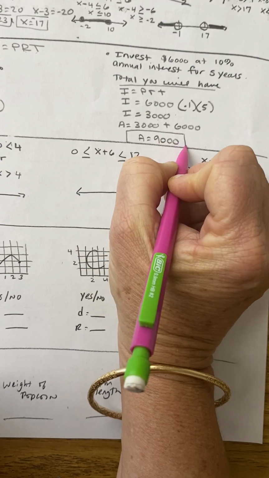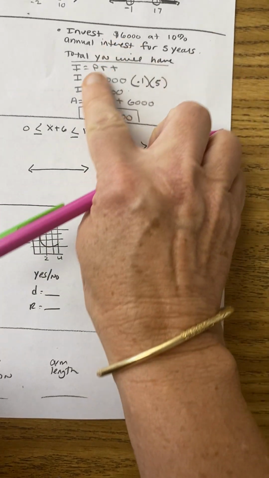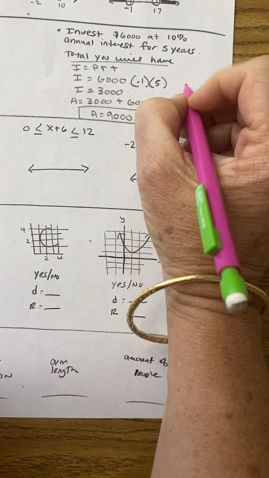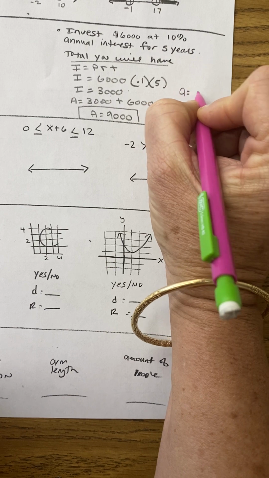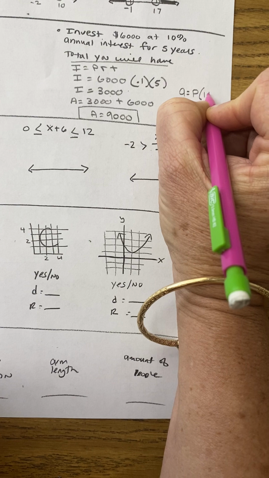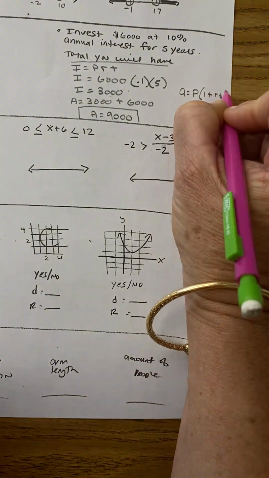Now, some people were really wanting to use a formula. I don't mind if you do that. To me, this all makes sense in my head, and I just feel really comfortable with that answer. You can also use that the amount is the principal times 1 plus, but then you have to multiply the rate and the time first.